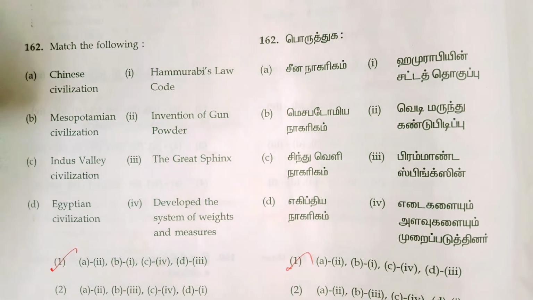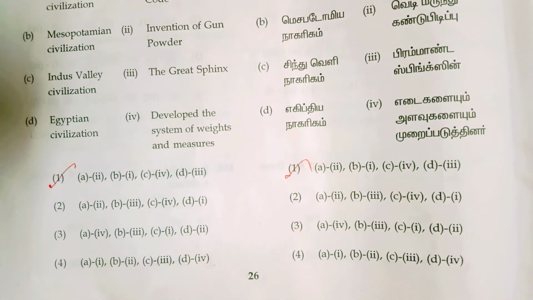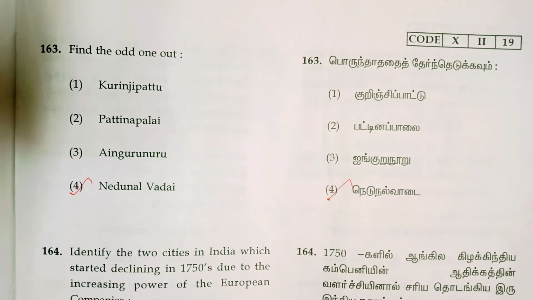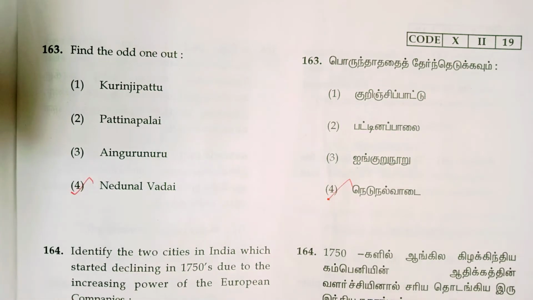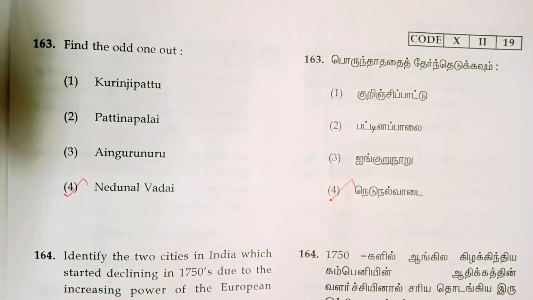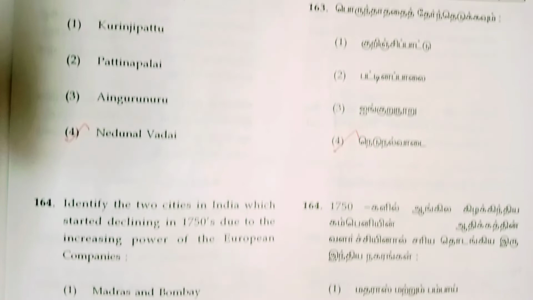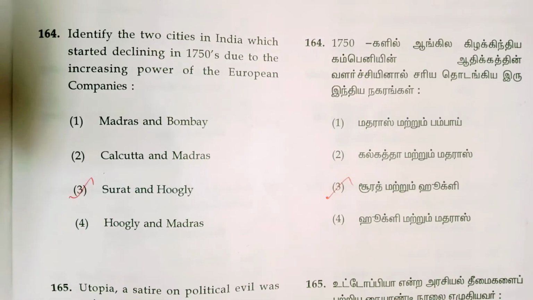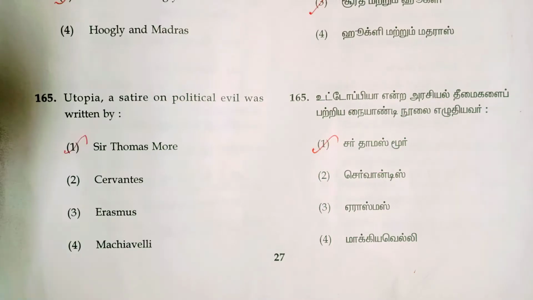Indus Valley civilization developed the system of weights and measures. Egyptian civilization, the Great Sphinx. Find the odd one out. Assertion: the two cities in India which started declining in 1750 due to the increasing power of European companies: Surat and Hooghly. Utopia, a satire on political evil, was written by Sir Thomas More.